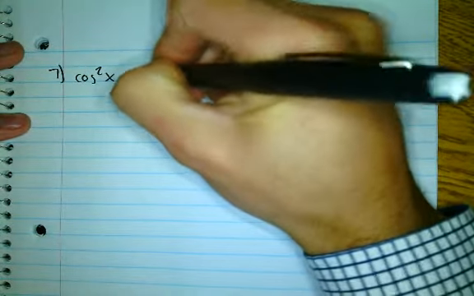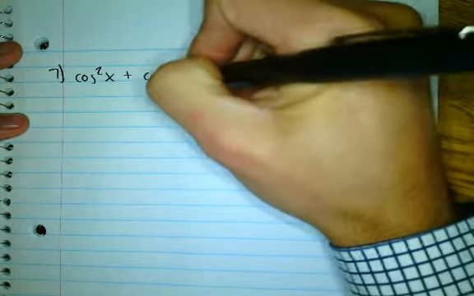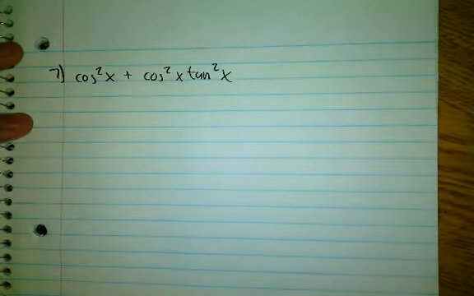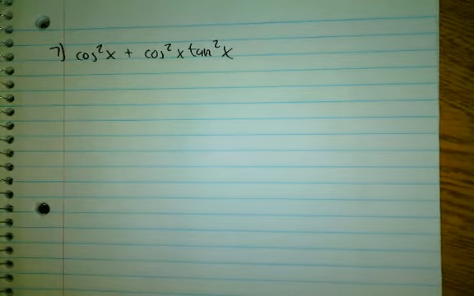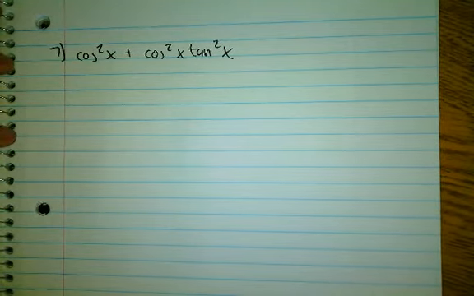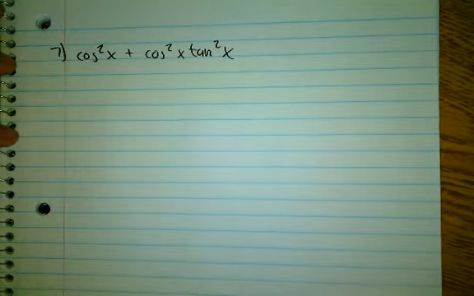All right, number 7. Cosine square x plus cosine square x times tangent square x. All right. Cosine square x plus cosine square x tangent square x. Suggestions. Hold on, can I just write the problem? Both of these have what in common? I'm going to factor out a cosine square x.